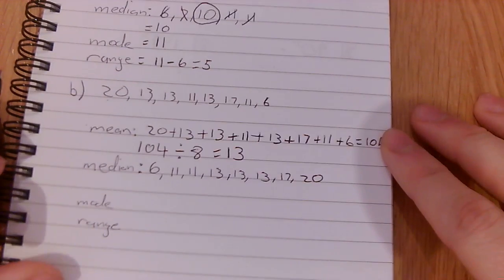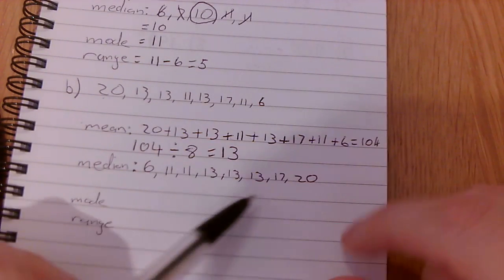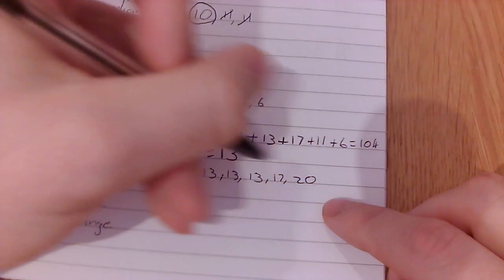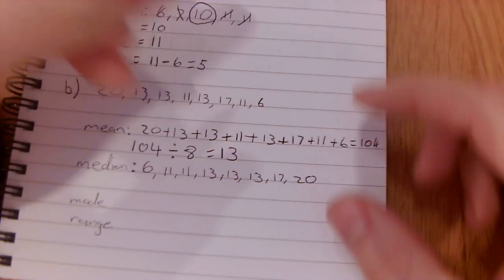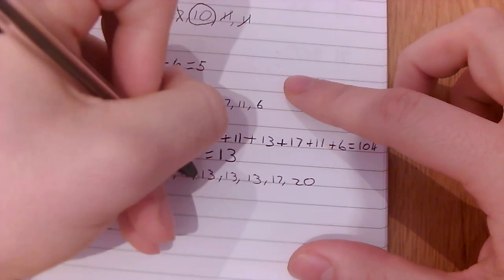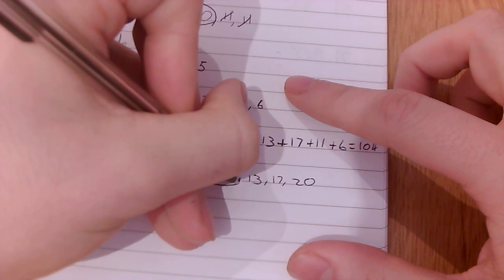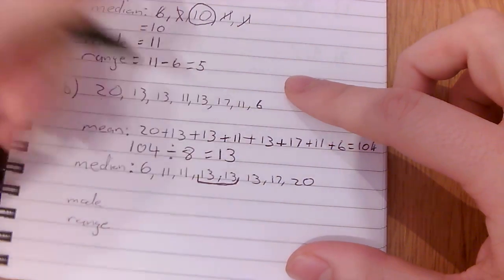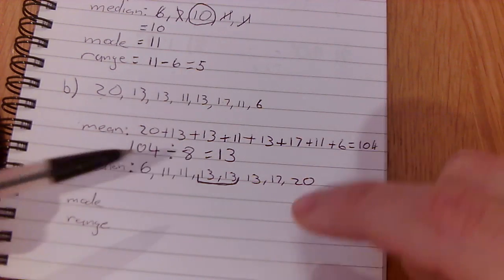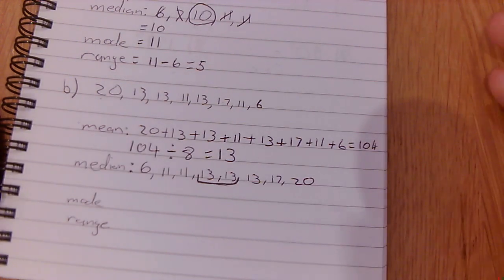So there are 8 numbers in total, and we want the middle number. Well, if we cancel them out like before, the outside ones, we're going to be left with the fourth and fifth number, which are these two numbers, 13 and 13. To work out the median of these two numbers, you add them together and then you half it.